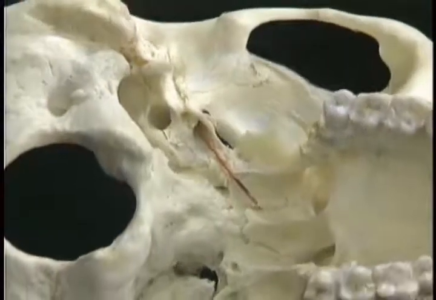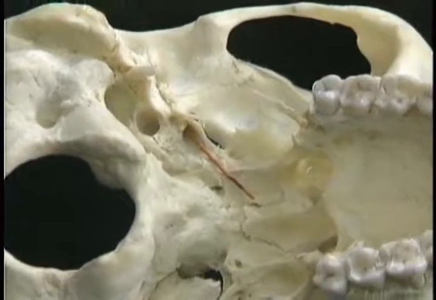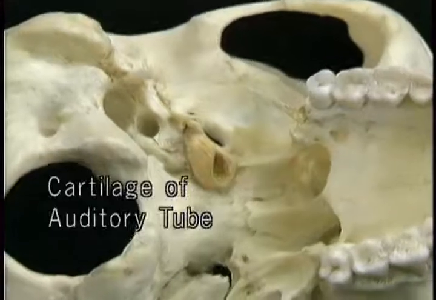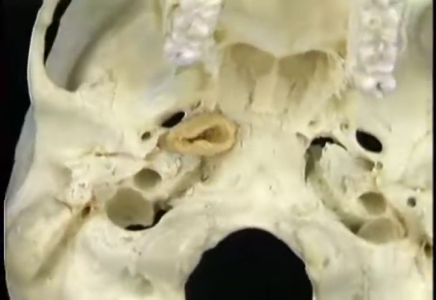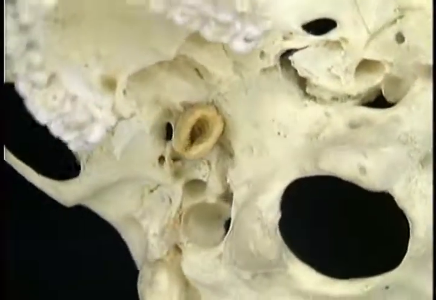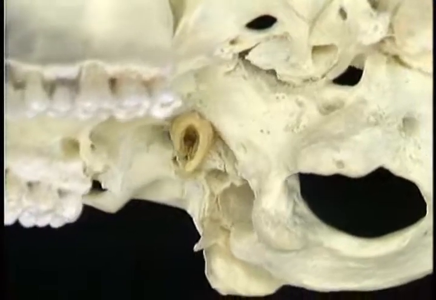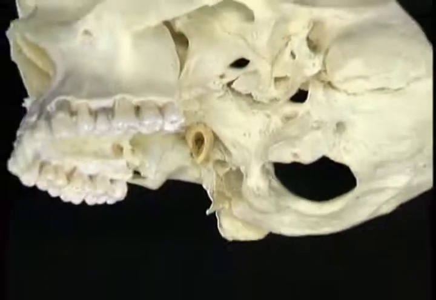The auditory tube is longer than this. Medially, it's prolonged by a tube of cartilage, represented by this colored material. The auditory tube opens into the nasopharynx, as we'll see. We'll look at these openings again in the sections of these two tapes that deal with the blood vessels and cranial nerves. We've seen a lot of bony anatomy in this section.